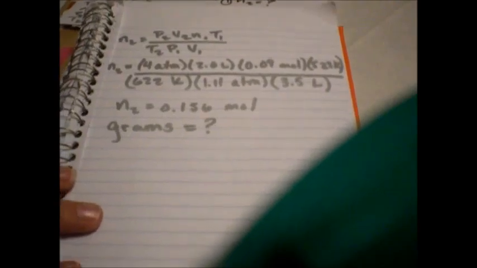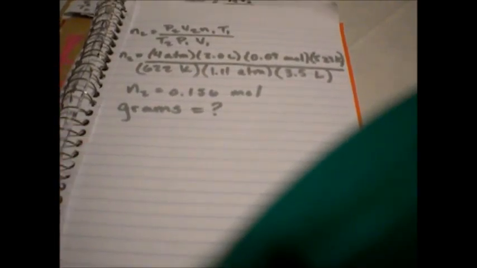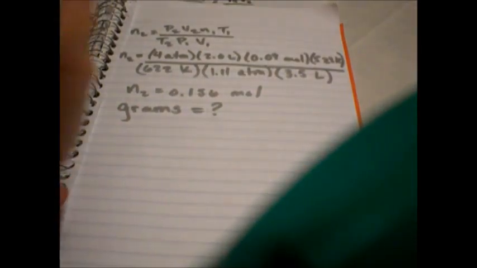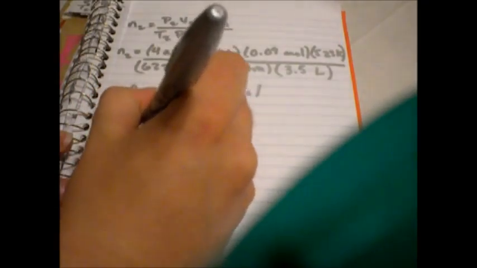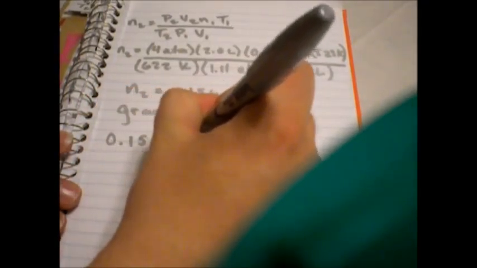Okay. 0.156 moles. And we actually want to find grams. So how do we get, I was not writing on the video for all of that. Sorry guys. Okay. Grams from moles. We have to start with whatever we have, 0.156 moles.